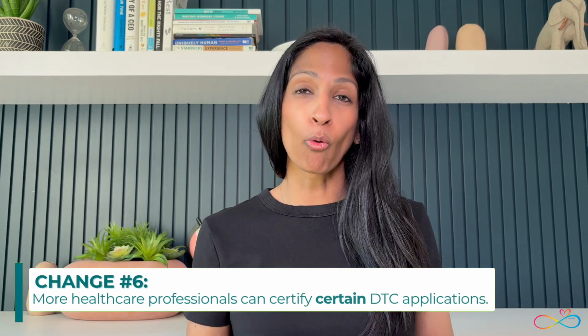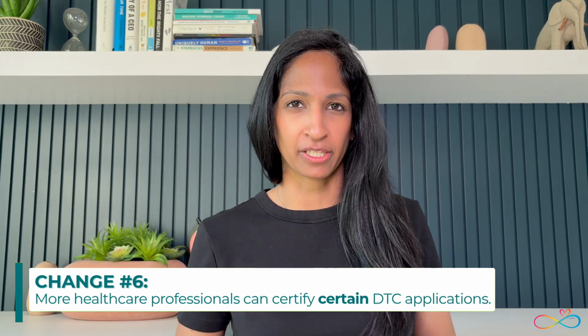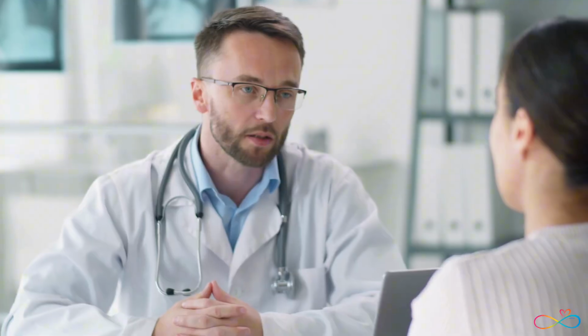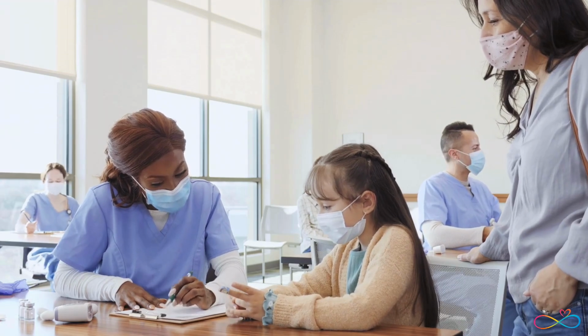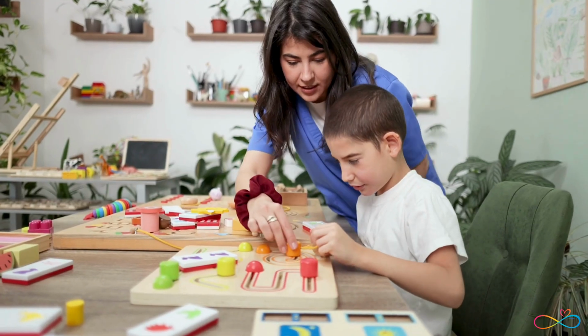Change number 6, more healthcare professionals can certify certain DTC applications. A lot of families may not realize this, but this is actually one of the biggest changes. Before, a lot of autism families relied on physicians, nurse practitioners, as well as psychologists to fill out the medical portion of the DTC application. But now it's been expanded in certain situations to both SLPs, speech language pathologists, as well as occupational therapists.